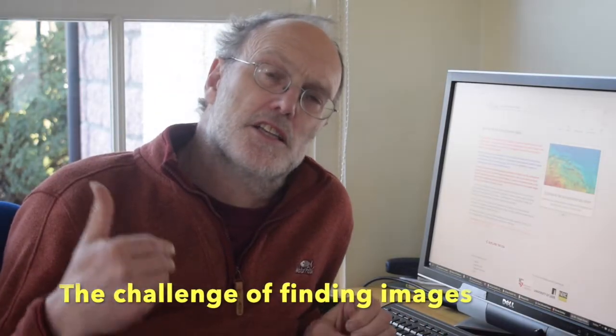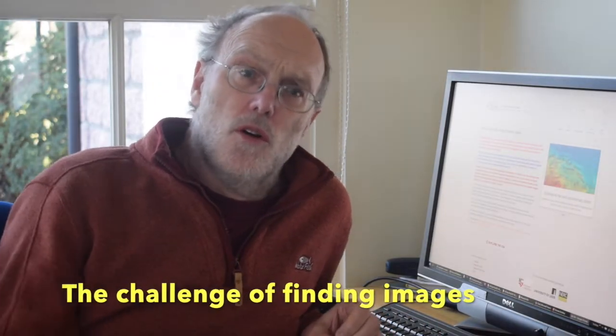Well, you might think that we don't need the Virtual Seismic Atlas because the internet contains many images of whatever we might be looking for in seismic sections. Well, let's see what happens when we try and search for images using Google. And I'll just do a search for normal faults.